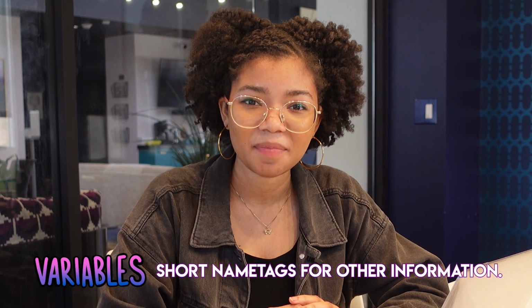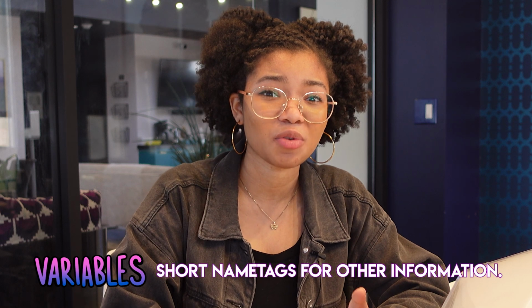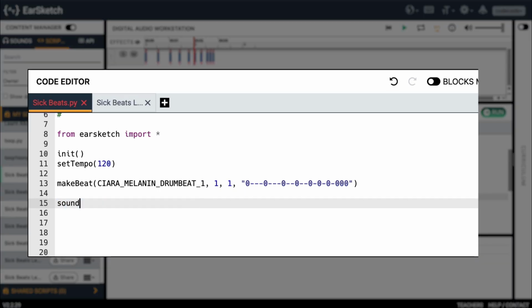Let's start with the sound clip. Sierra_melanin_drumbeat_1 doesn't exactly roll off the tongue. So let's make it into a variable called sound. Here, I'll show you how. Go to the code editor and type sound equals Sierra Melanin drumbeat 1. So sound is our variable. And when we type the equals, that means we're assigning it.